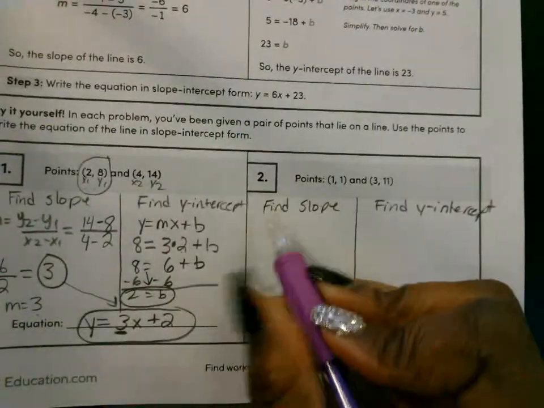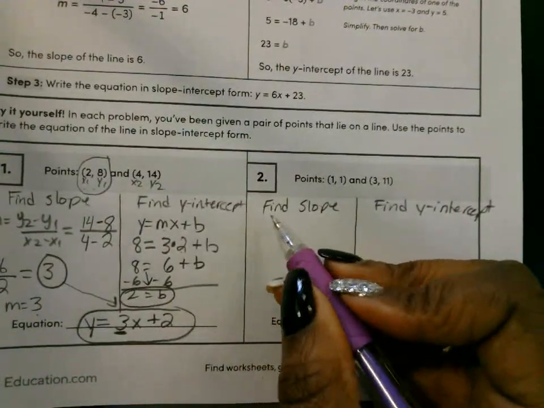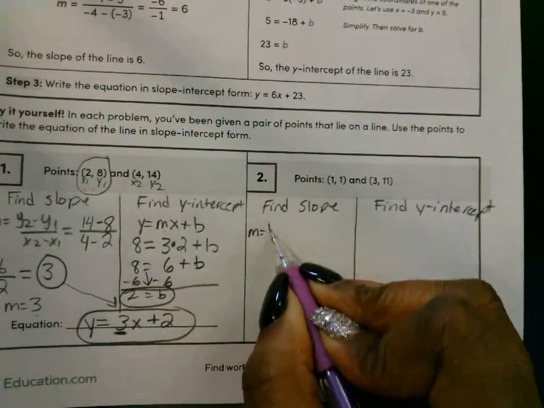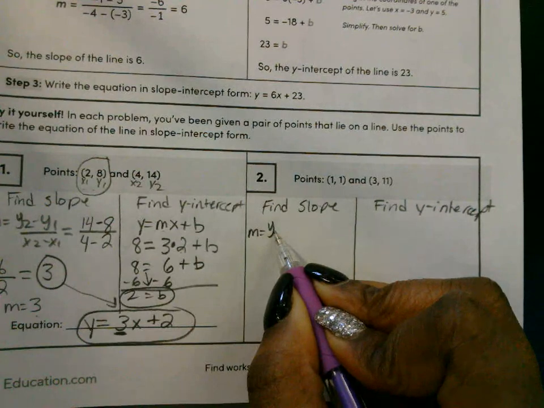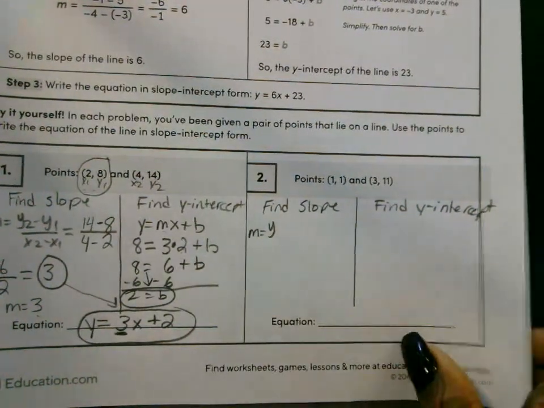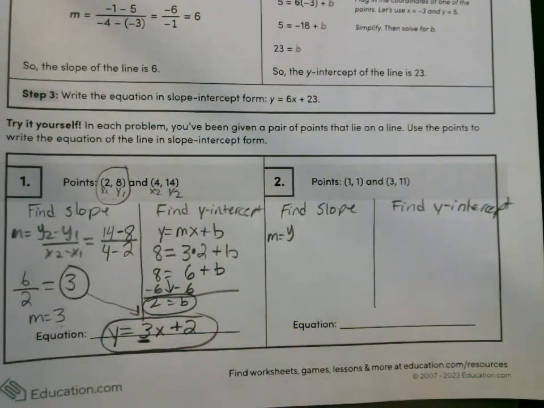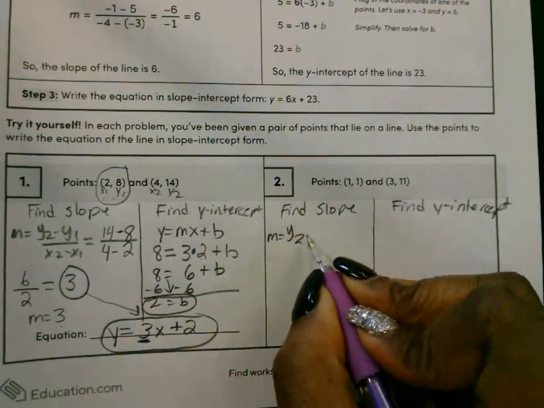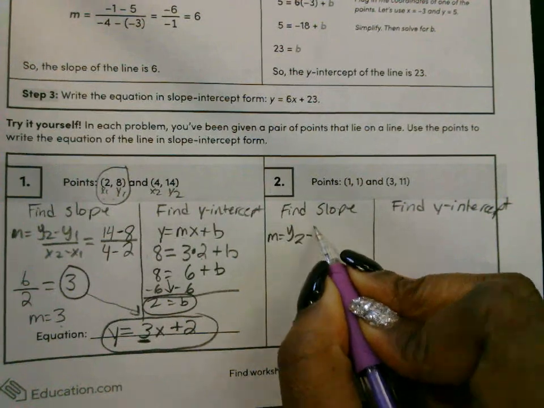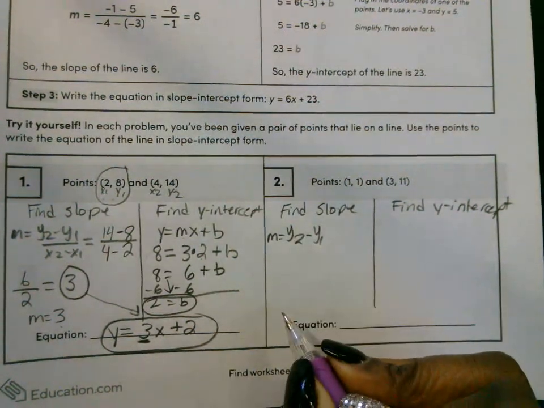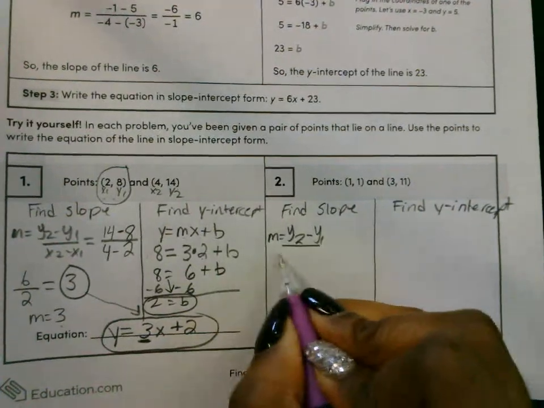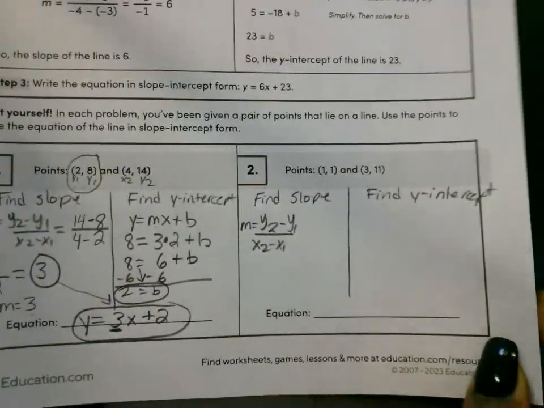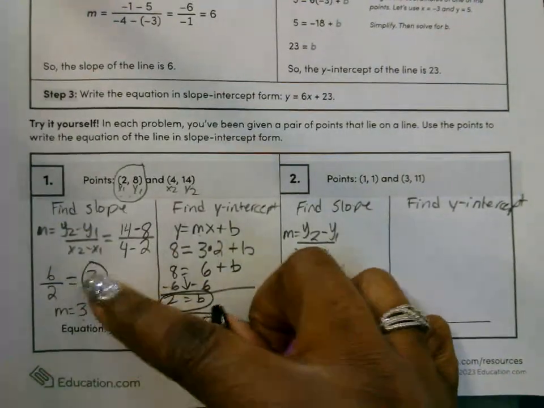Okay. What formula do we use? Let me ask Hayden, what formula do we use to find the slope? What formula do you use to find slope? Y2 minus Y1 over X2 minus X1. Come on, babe. Please focus a little bit better. It's right there in front of you.